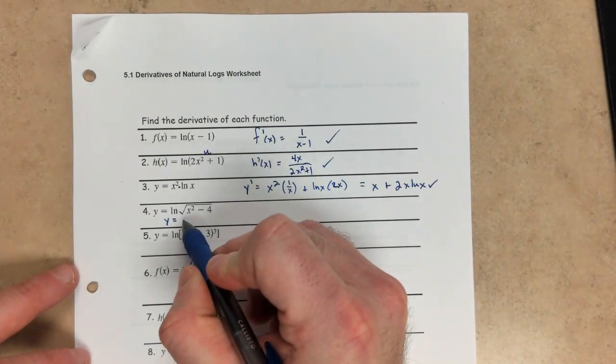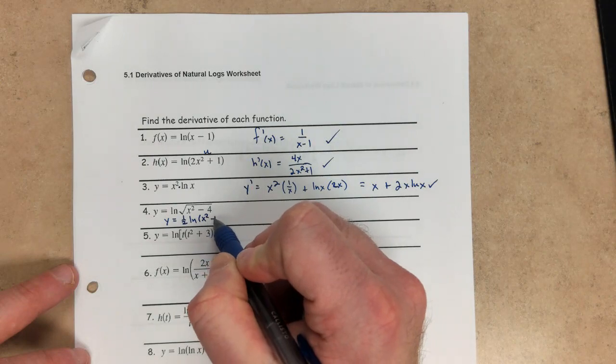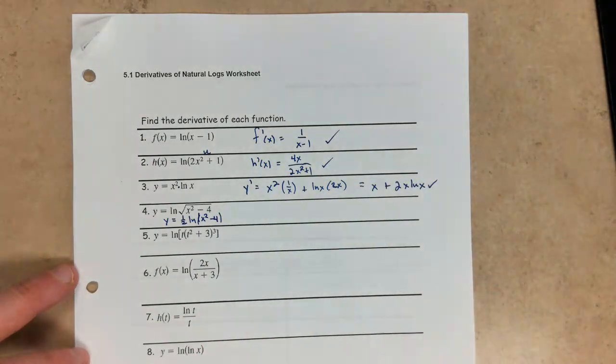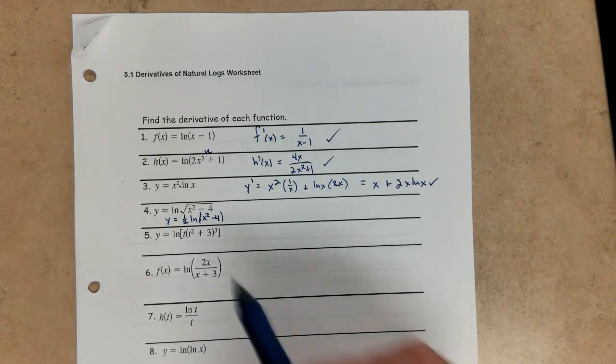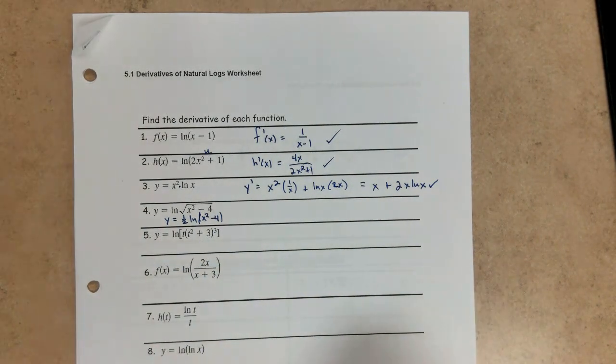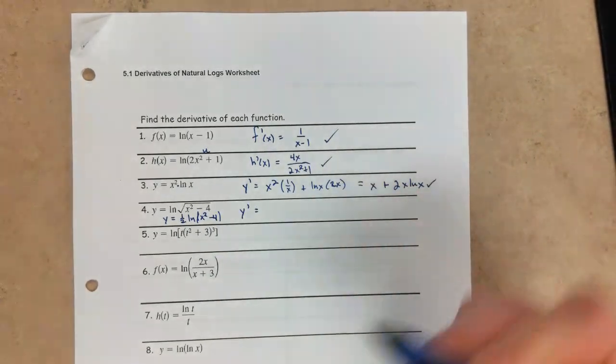We're going to get y equals, I'm going to bring the exponent out in front. Okay, you can do that using your natural log properties. When you have 1/2, you can bring it out in front. So when I look at this, that scalar is just going to stay out in front when I deal with the derivative.